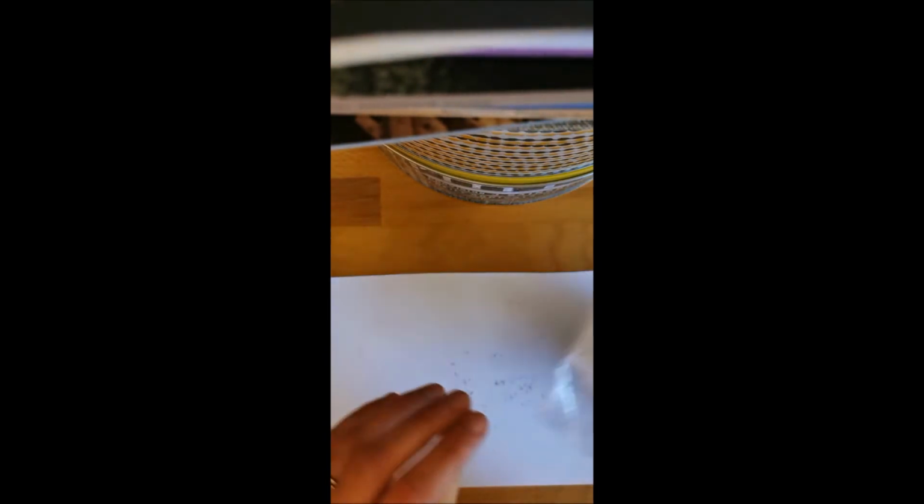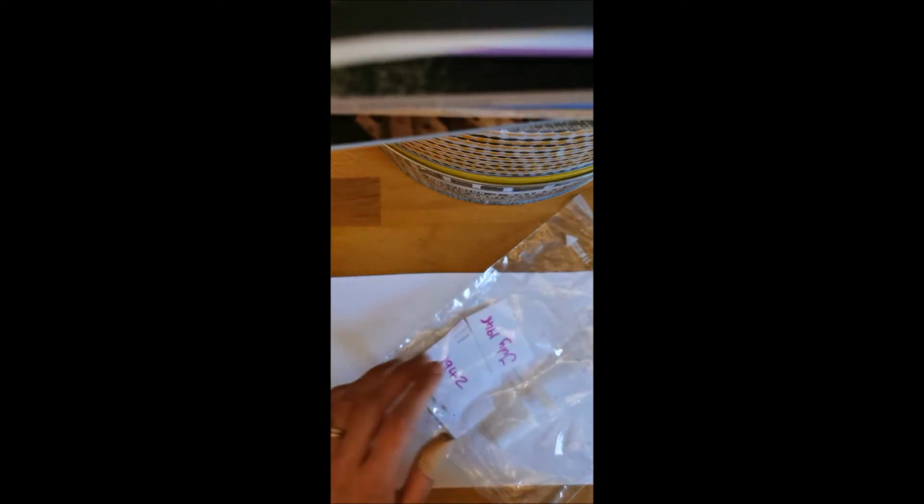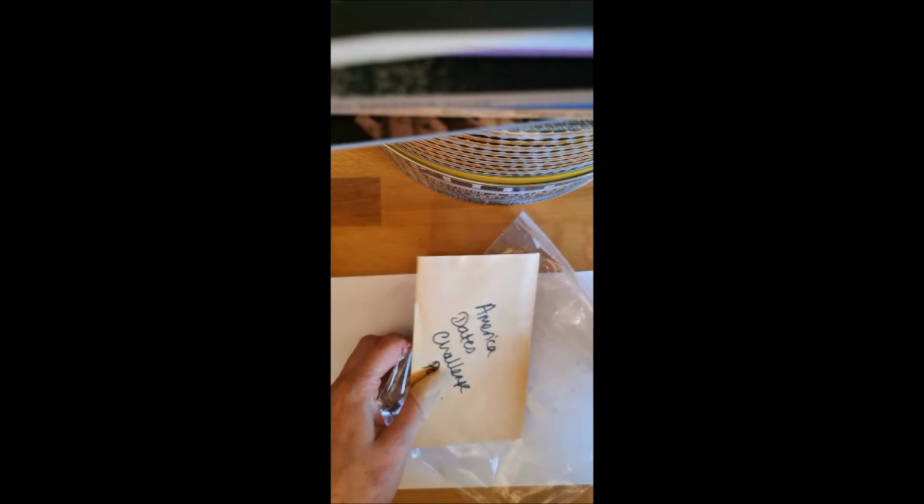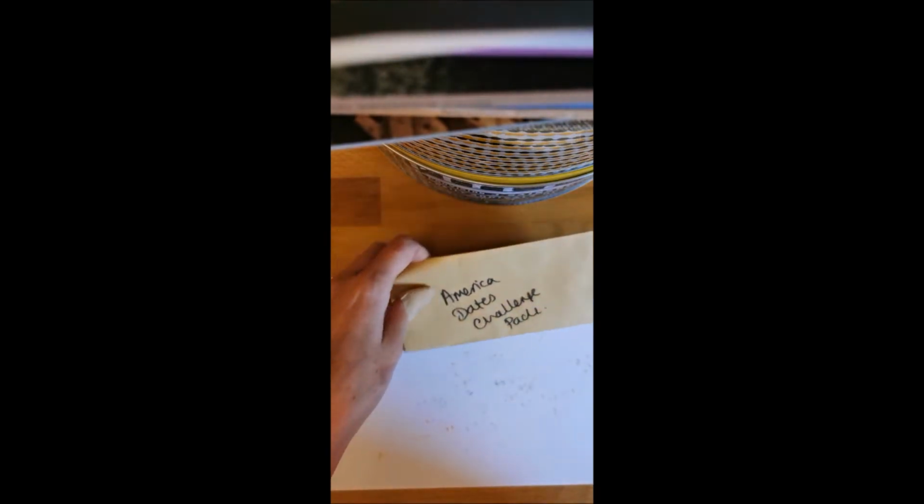And obviously there's nothing wrong with making them retrospectively. So there's my medicine ones, and there are my America ones there. So that would be my advice regarding that.